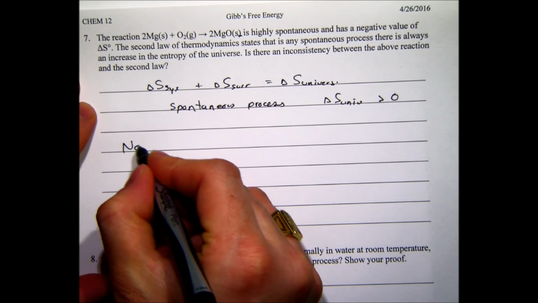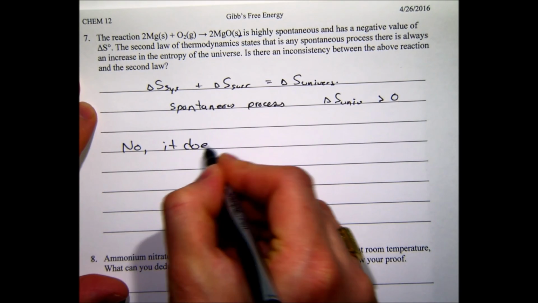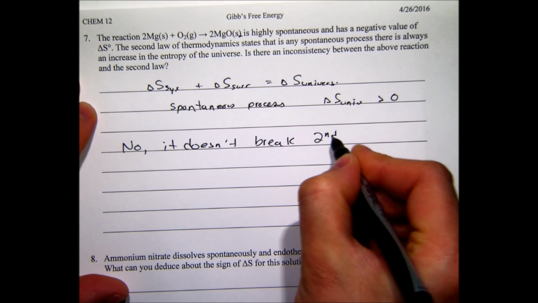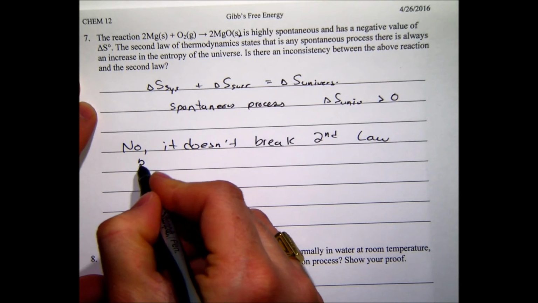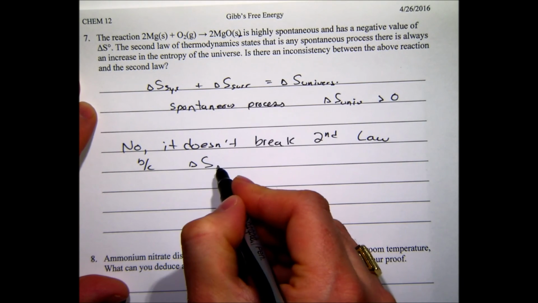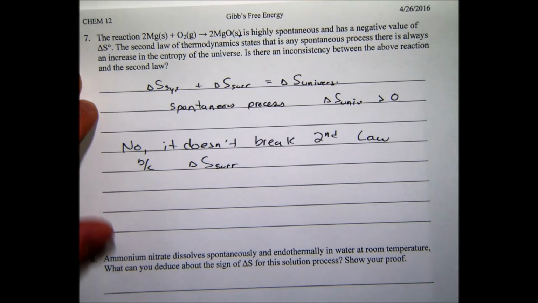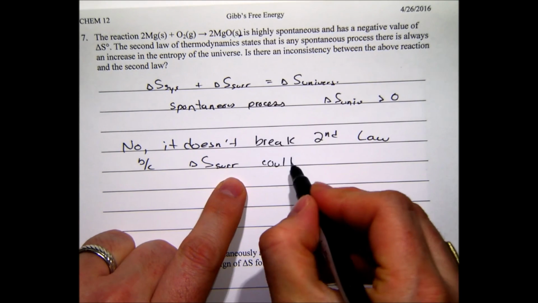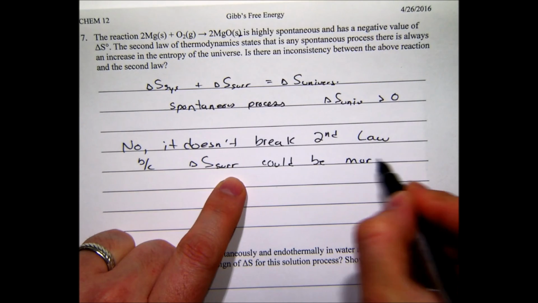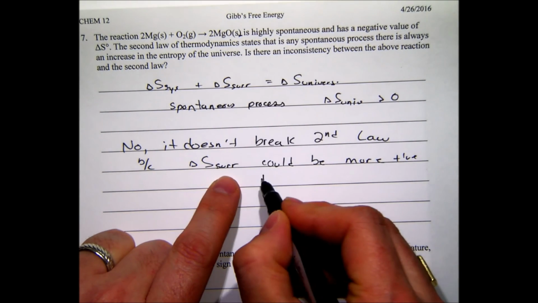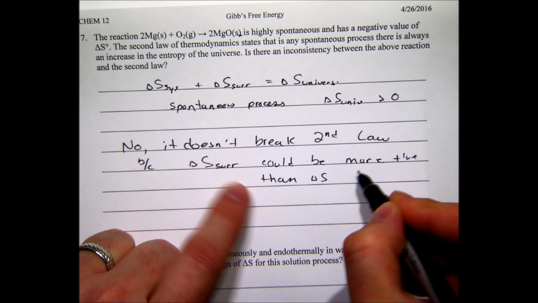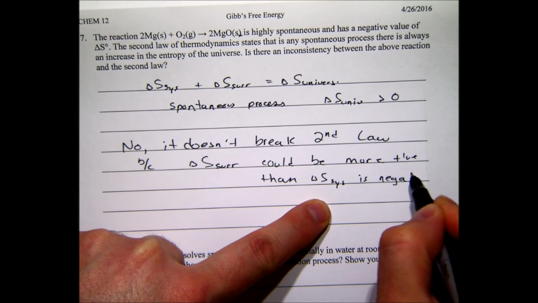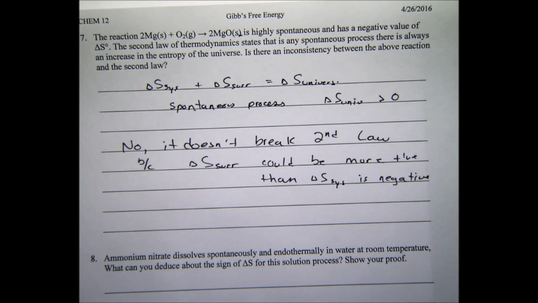So the answer for this is no, it doesn't break the second law, because the change in entropy of the surroundings could be more positive than the entropy change of the system is negative. So it doesn't have to break the law.